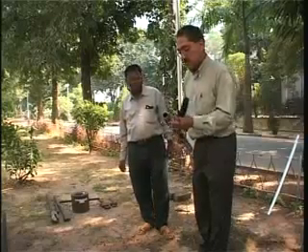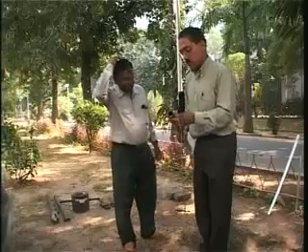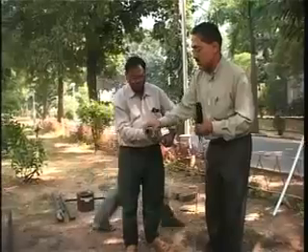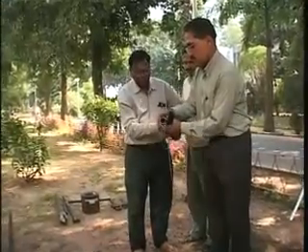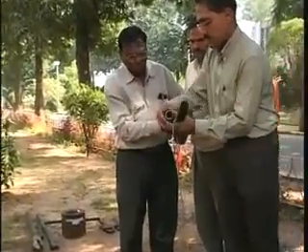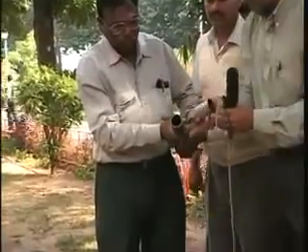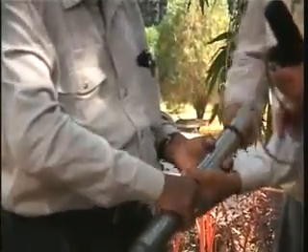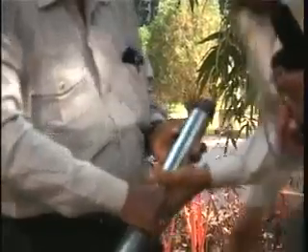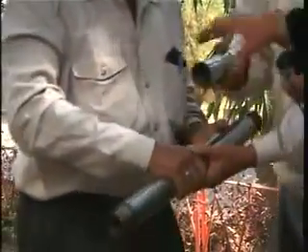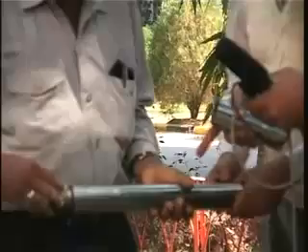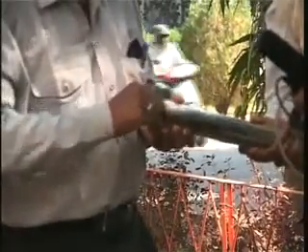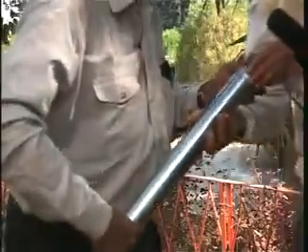and we are going to disassemble this sampler in order to illustrate what are the internal parts. So this is the cutting shoe, which comes off like that, and then the socket which connects the sampler to the SPT rod, that also comes off from the other side, and then the portion in between splits into two different parts, as you are going to see in the next little bit.